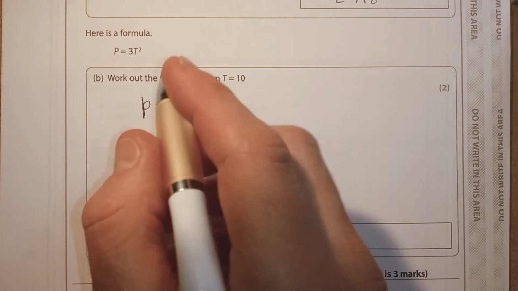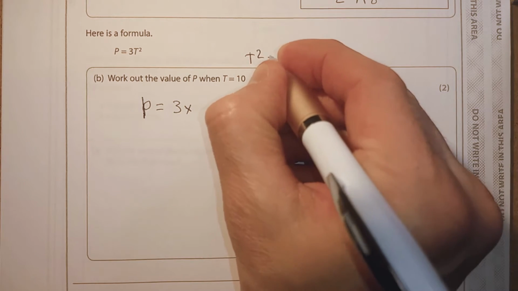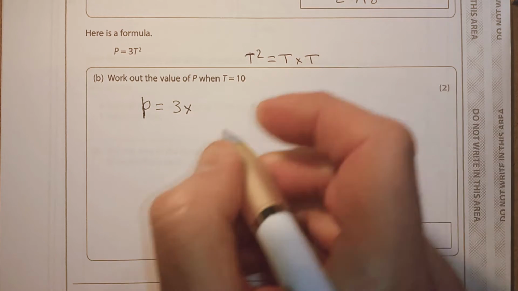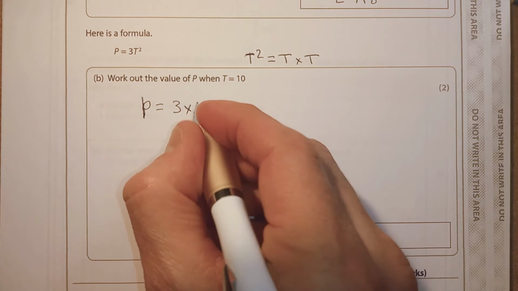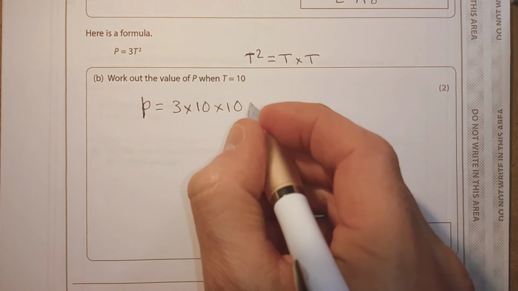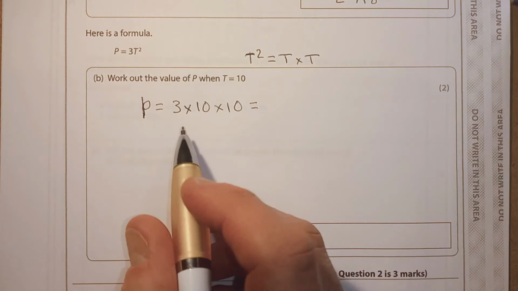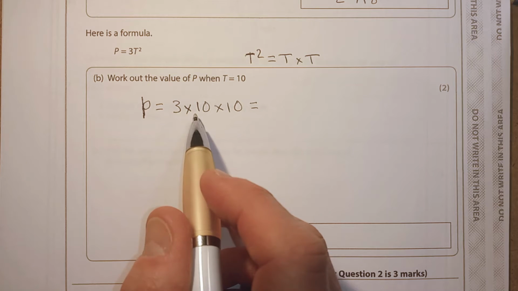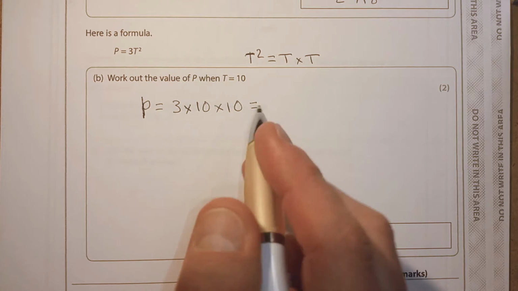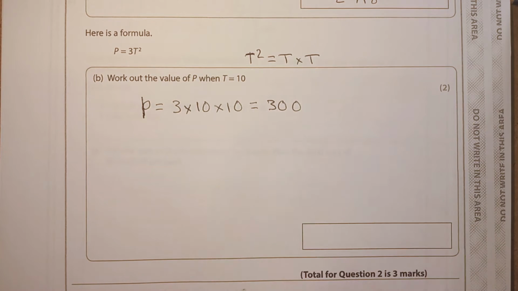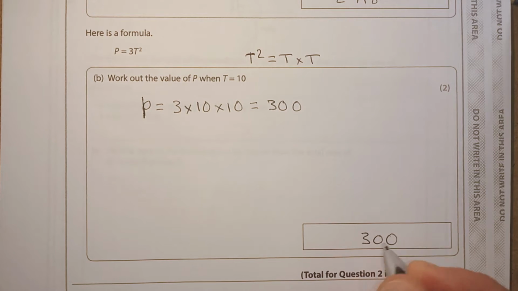Well, t squared means t times t. In this case, t is 10, so it's going to be 10 times 10. And because they're all multiply, we can do them in any order. So if we ignore the zeros, we can go 3 times 1 is 3, times 1 again is still 3. And then just put our 2 zeros on the end. So we get an answer of P equals 300.